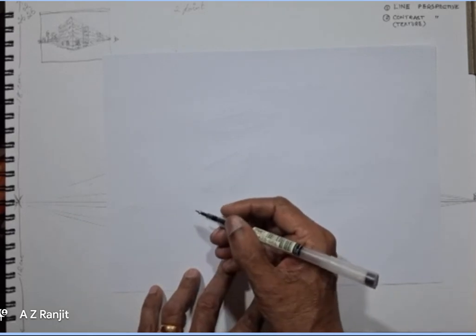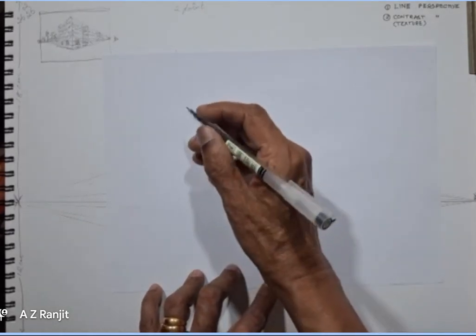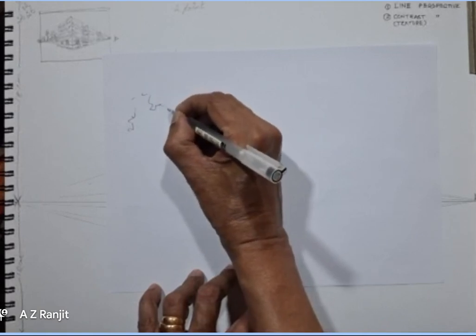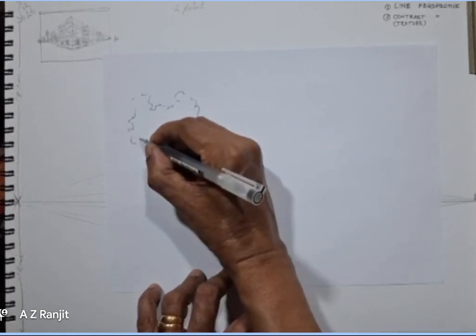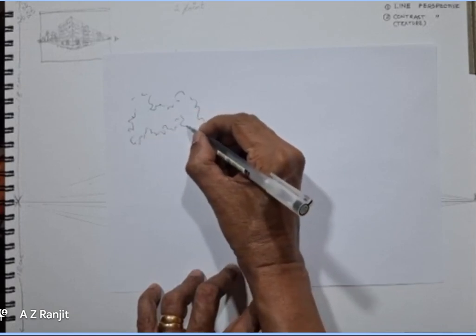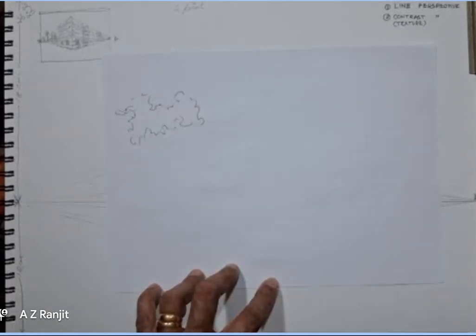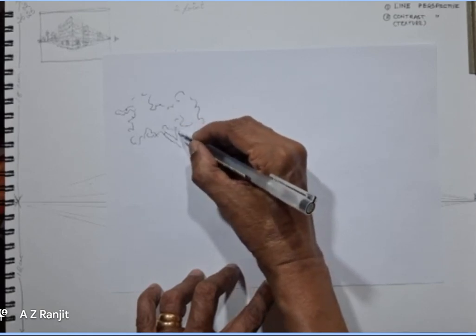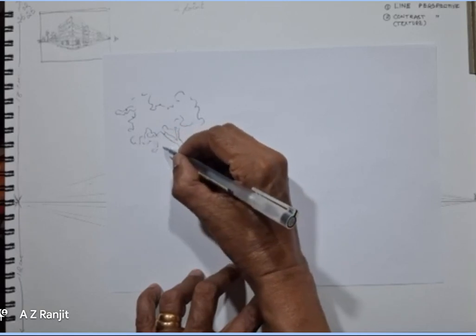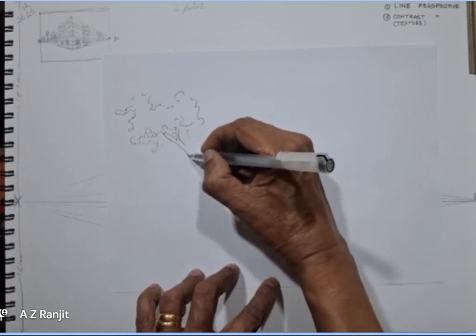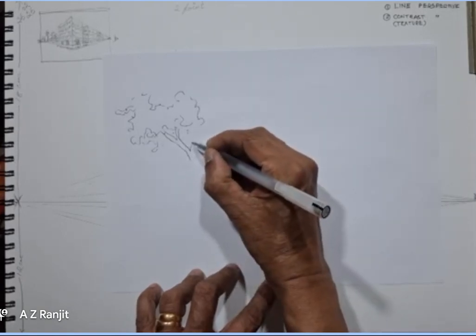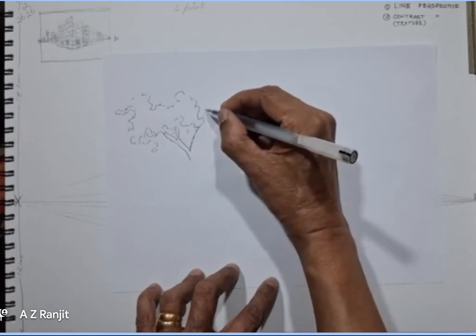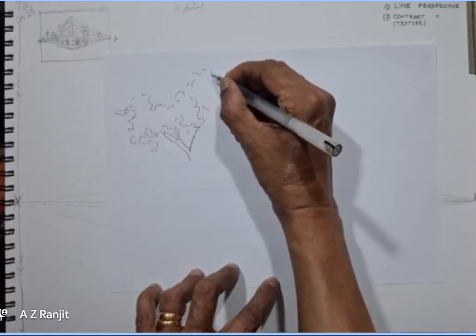Okay, so let me start with the leaves. I'm drawing the tree in reverse. Usually we draw the tree from the root up, isn't it? That's how we do it, but here I'm drawing it in reverse. Of course, there is a reason behind it.